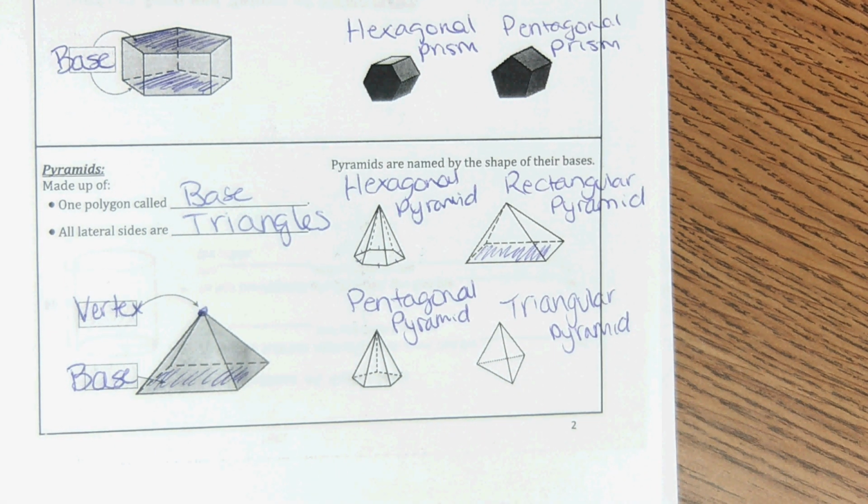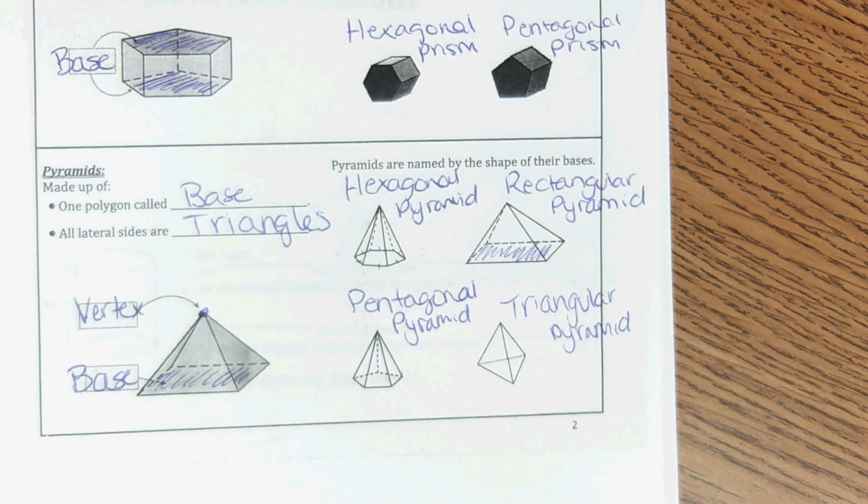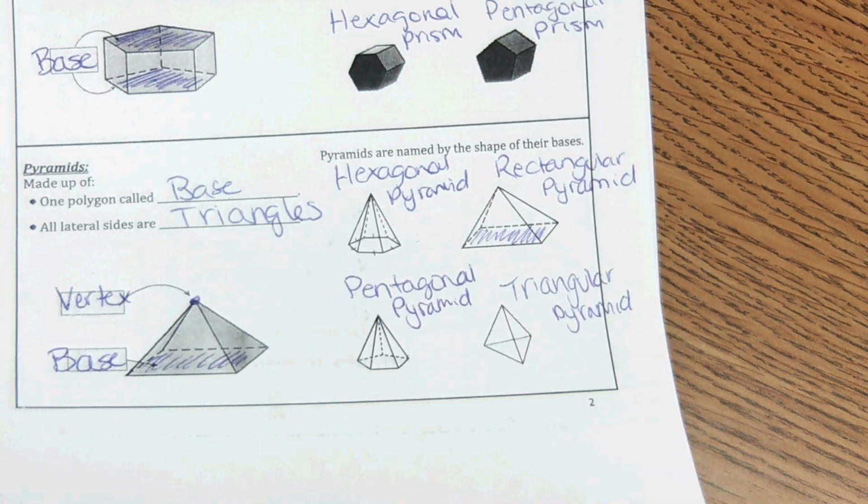Okay. Next. Ready for the next page? Too fast, too slow? You got it, Genesis? You good?